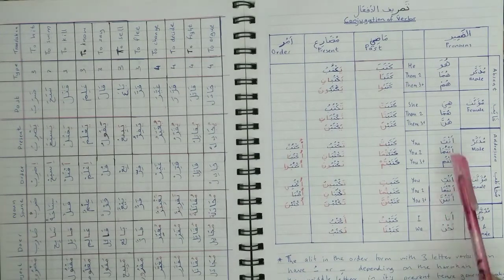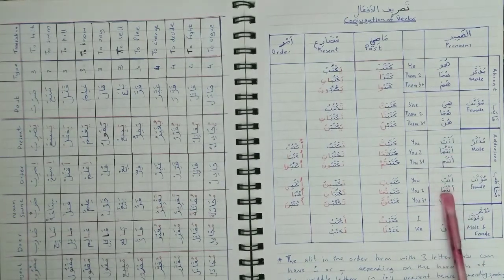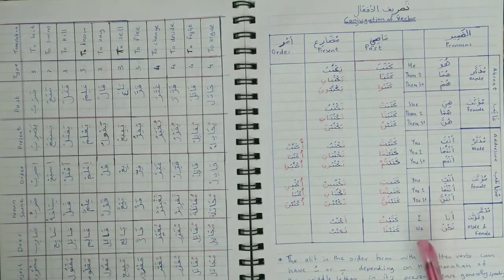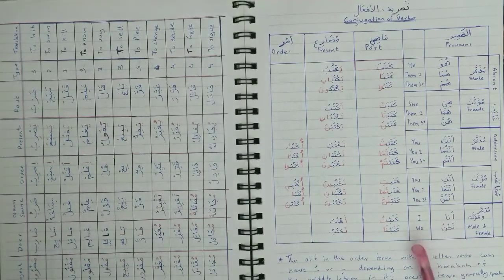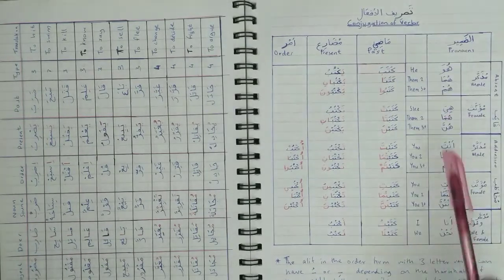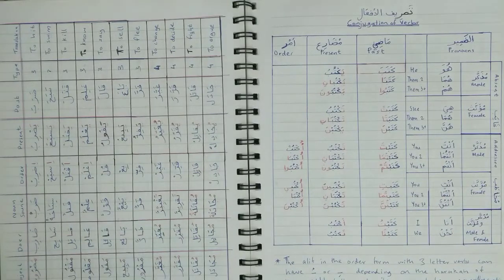And then you have antuma, which is the same as the male. So when you're addressing two girls, you say antuma. And if you're addressing three or more girls, you say antunna. And then for I, you say ana, if you're referring to yourself, which means I, and nahnu means we. So this should be pretty simple to understand.